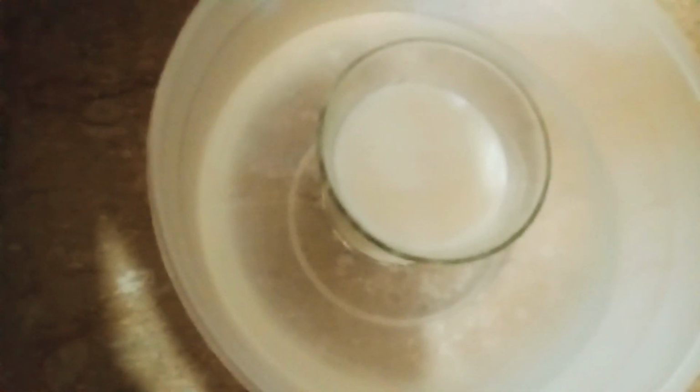I have placed a glass of milk in cold water. This hot milk is losing heat and heat is passing from this hot milk to the cold water.